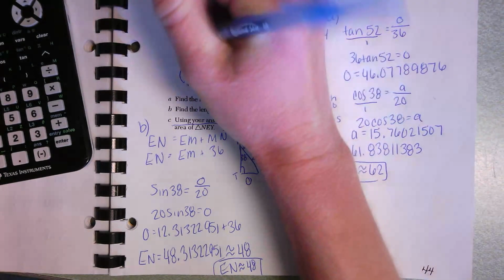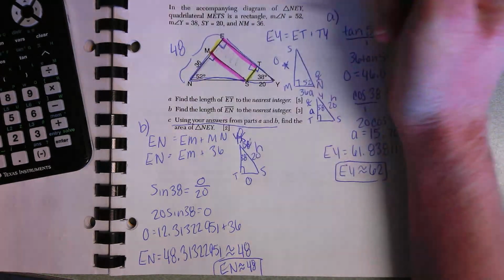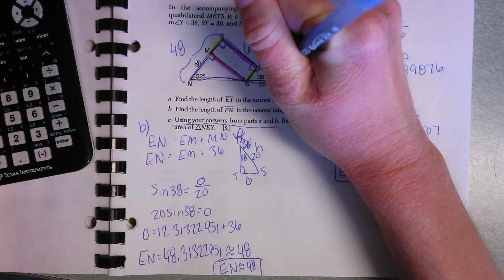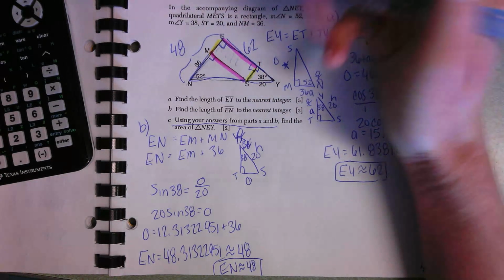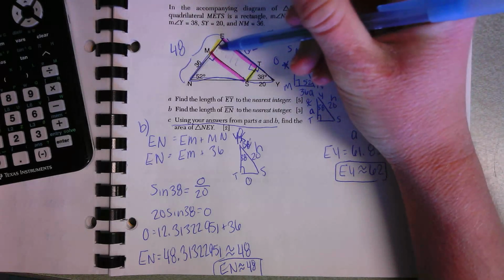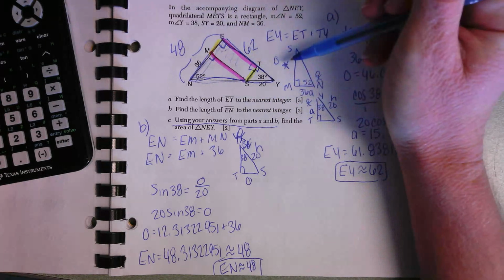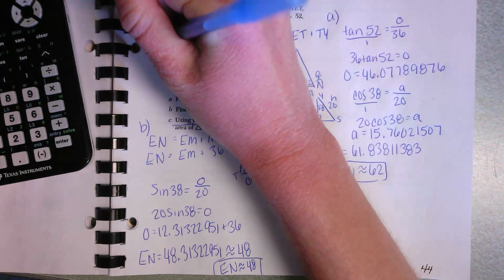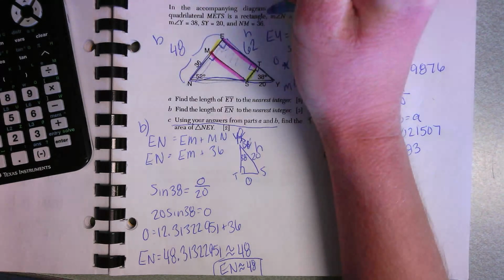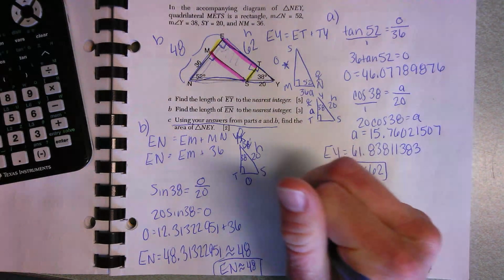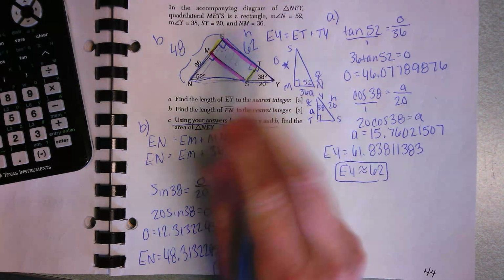So we found EN to be 48, and we found this to be 62. It may be hard to tell, but this is actually a right triangle. So this is the right angle in this big triangle here. So this is going to be the base, and that's going to be the height, but we don't need to do any extra work to find the area because we already have the base and the height.